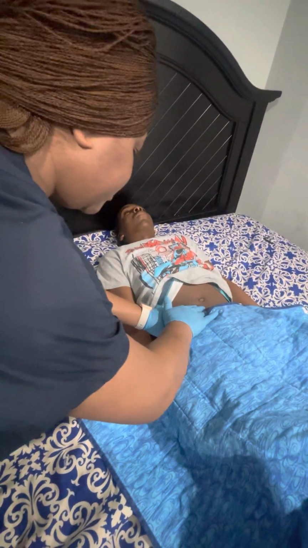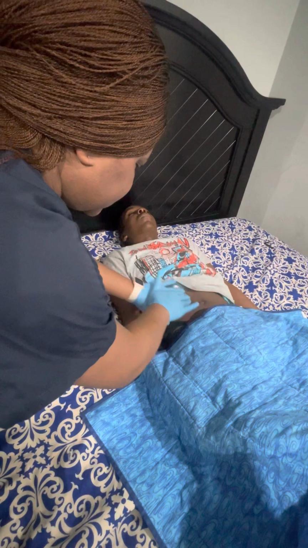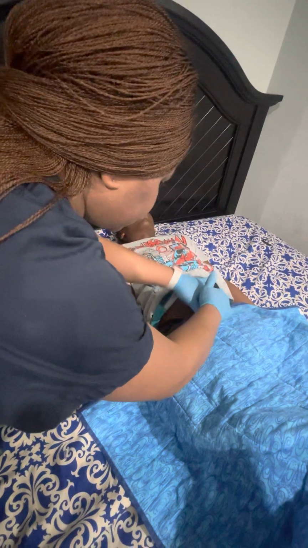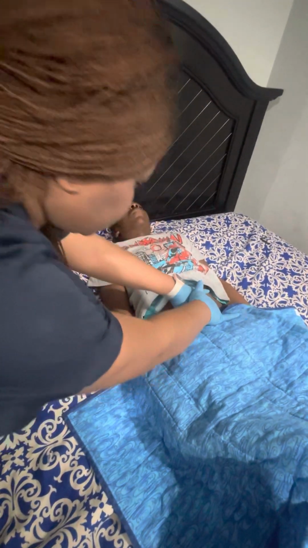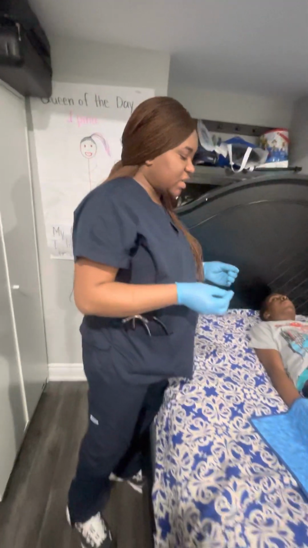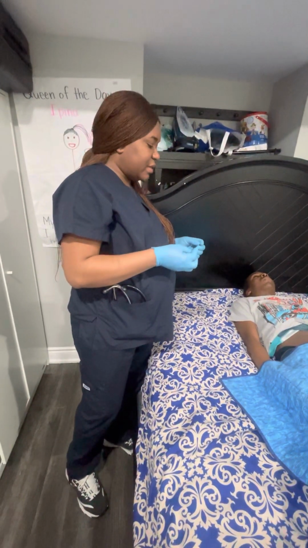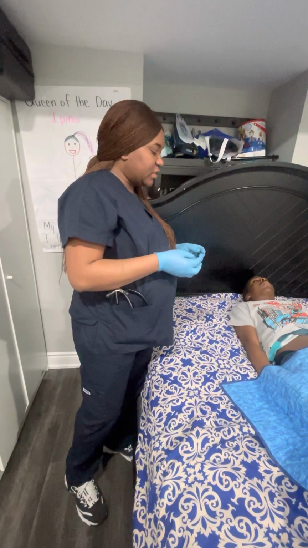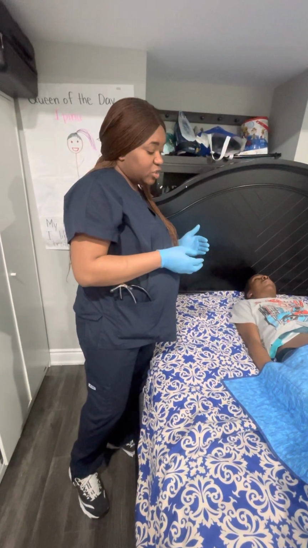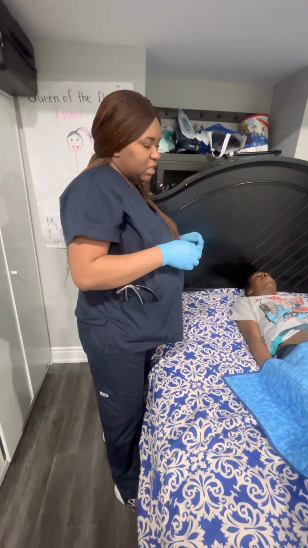So I'm starting the way I did, from the right lower quadrant. Okay, right upper quadrant, left upper quadrant, left lower quadrant. Okay, so I did not feel any mass. His abdomen is tender, and there was no swelling and no rigidity. None of the quadrants were swollen or protruded, and I didn't feel any mass in the abdomen.